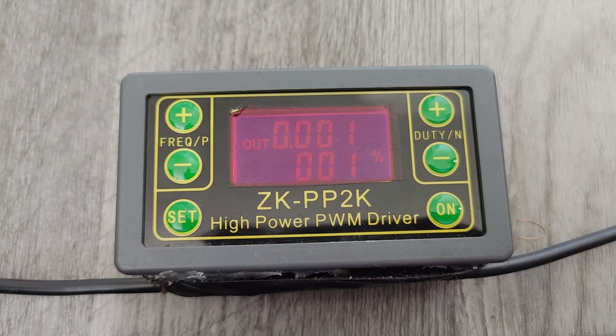This is going to be a tutorial on how to operate the ZK-PP2K pulse width modulator when used for DIY PEMF applications, whether it happens to be a unit you built for yourself or you are using one that may have been built for you. This will cover the usage of standard mode for these applications.